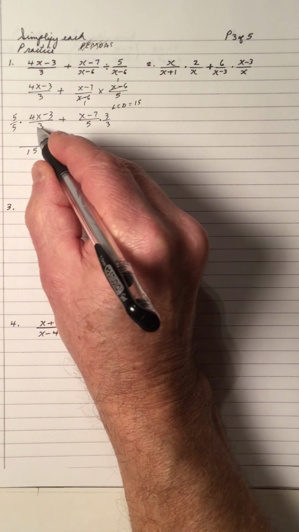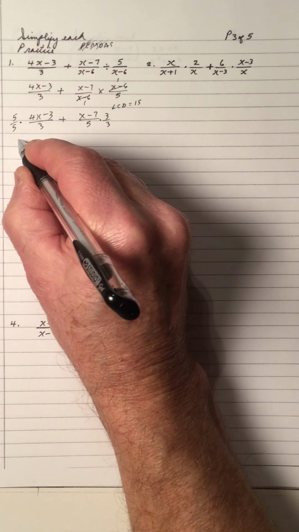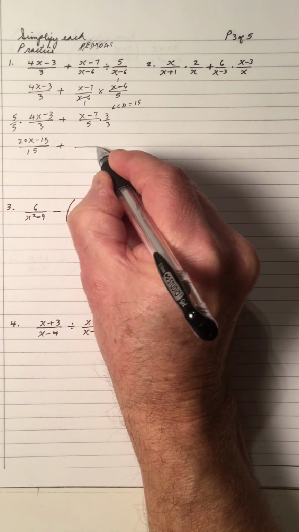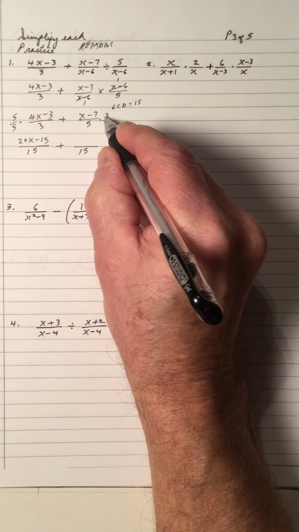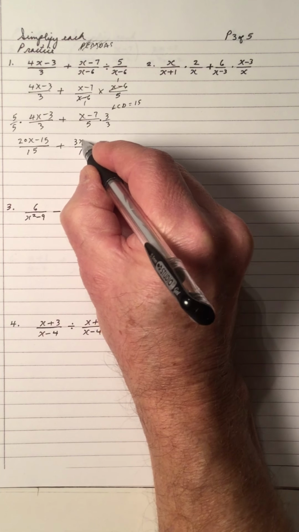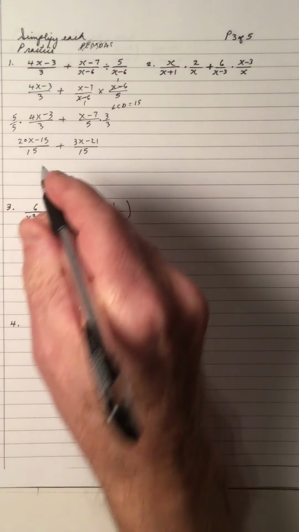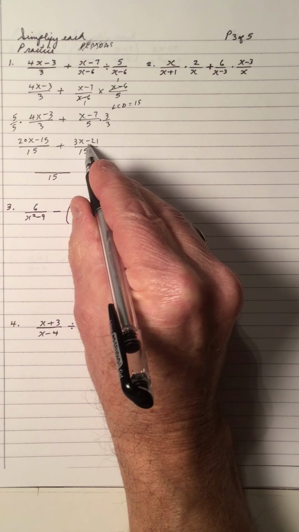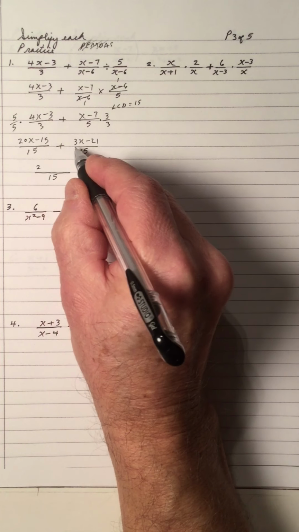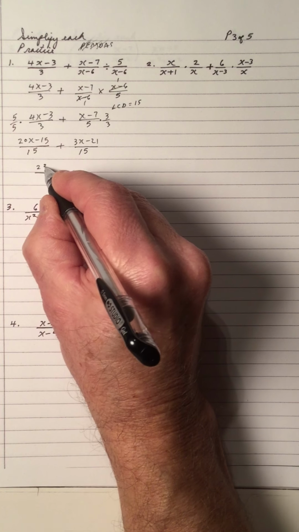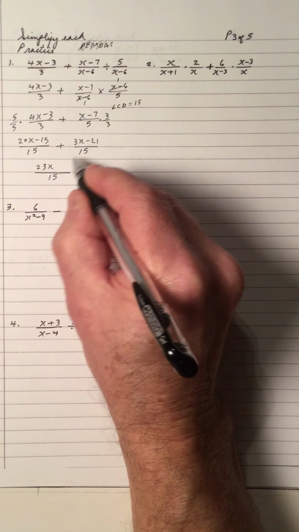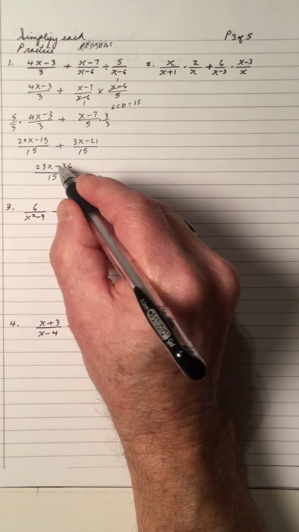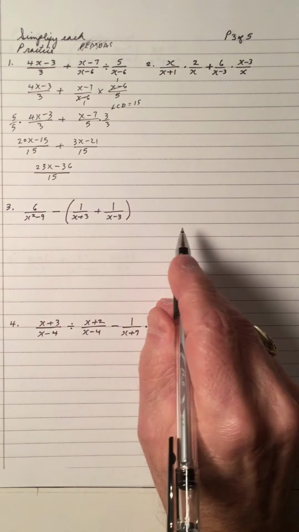When I multiply 5 by 4x minus 3, 20x minus 15. 5 times 3 is 15. 3 times x minus 7, 3x minus 21. Common denominator is 15, which means I add up my numerators. And I get 20x plus 3x is 23x. Negative 15, negative 21 is negative 36. And this cannot factor, because 23 is not a factor of 15. Done.